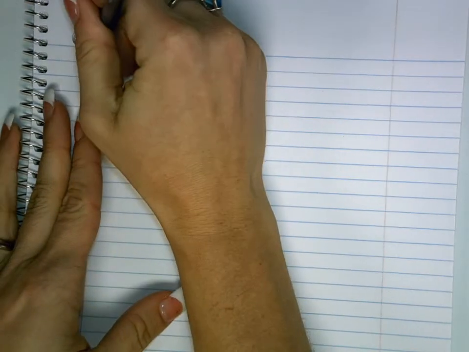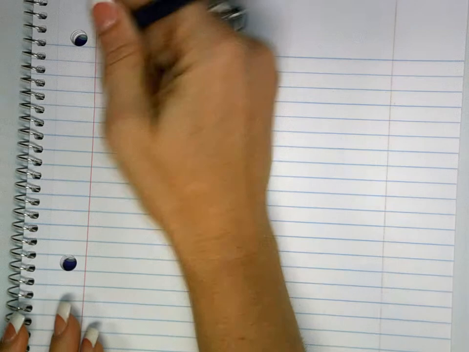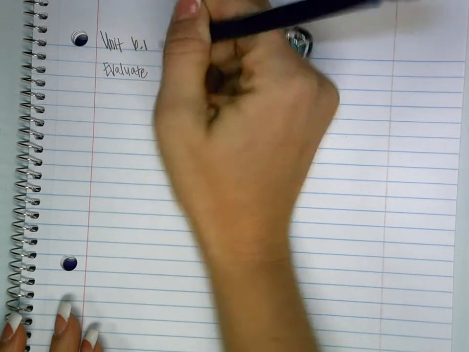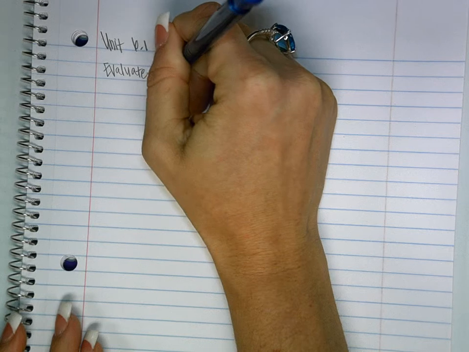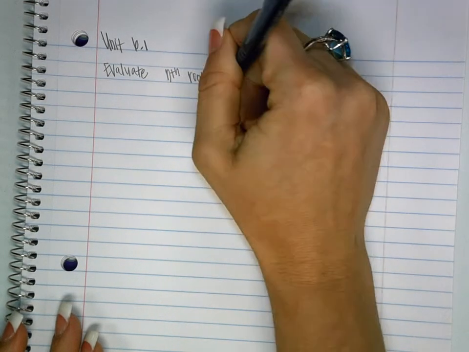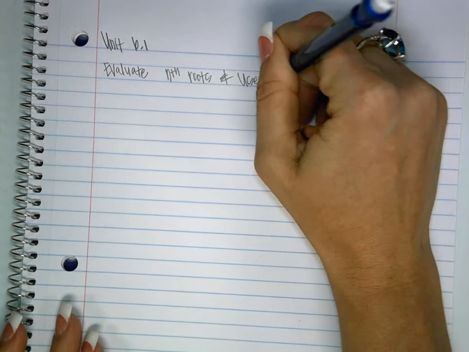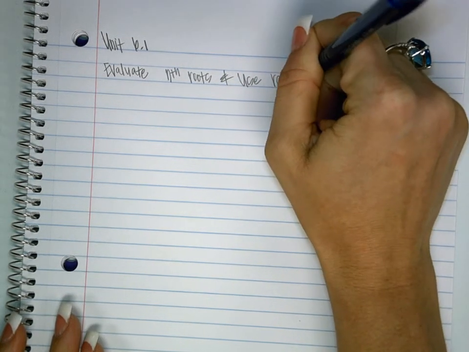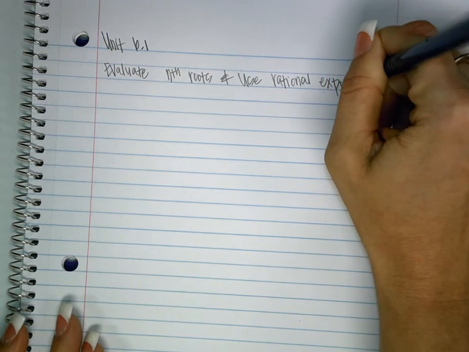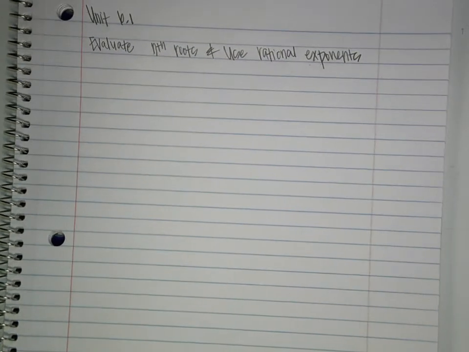Okay, so we are starting on unit 6.1. What we're going to be working on today is called evaluate. We will evaluate nth roots and use rational exponents. Okay, evaluate nth roots.